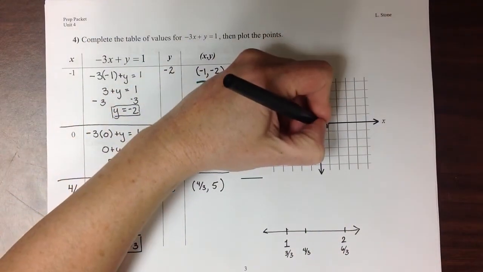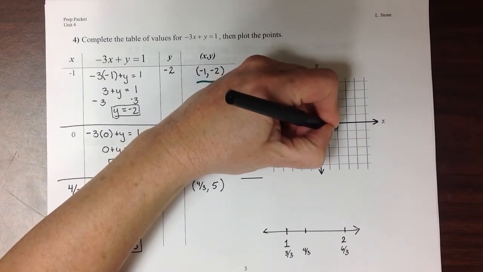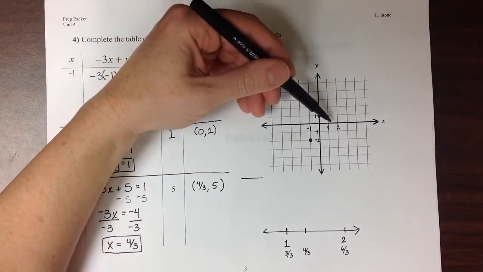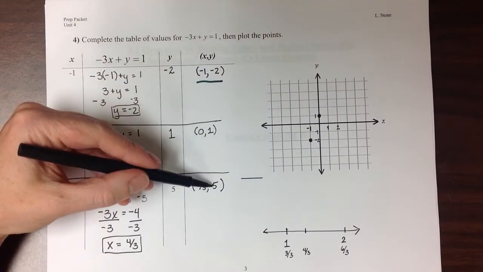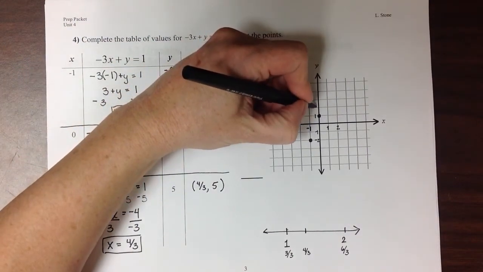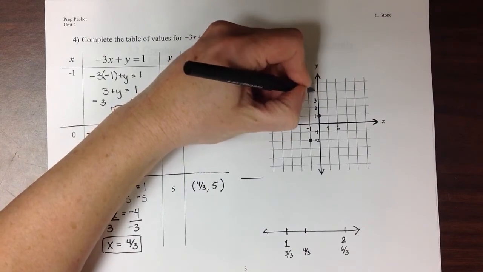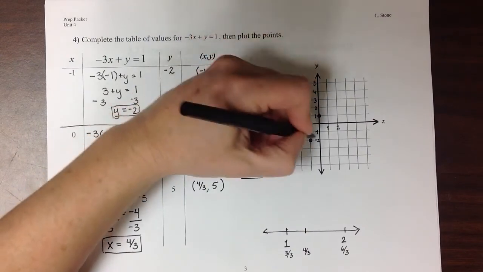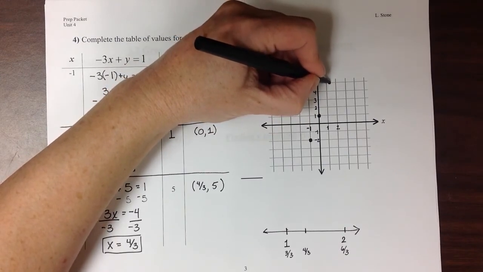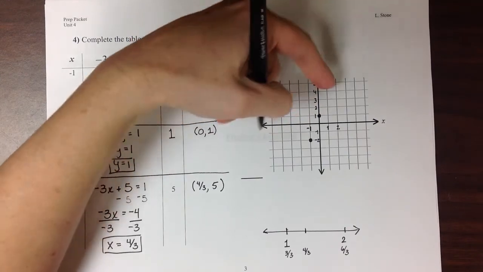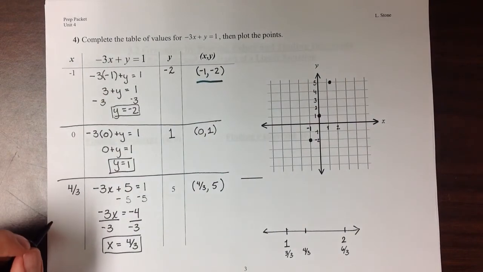So on my graph, here's my 1 and 2 on the x values. So 4/3 is going to be somewhere about right here. Then the y value says I need to go up 5. So when I go up to the 5th place and out the 4/3, my final point will be somewhere around right there.